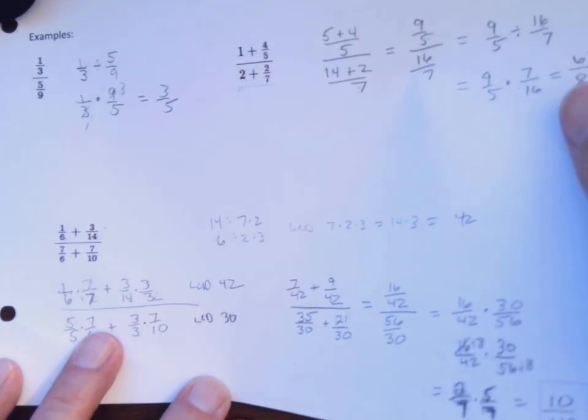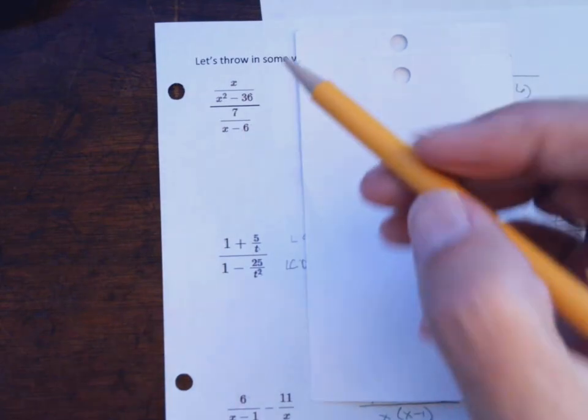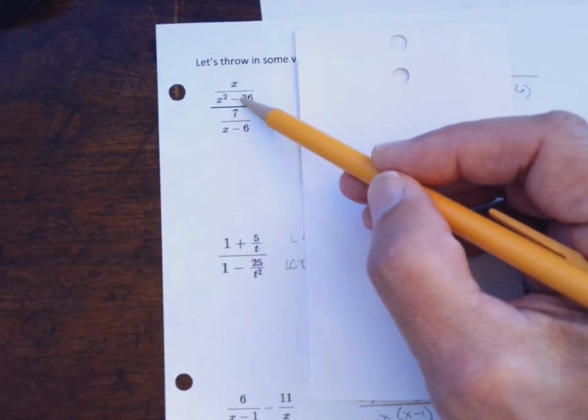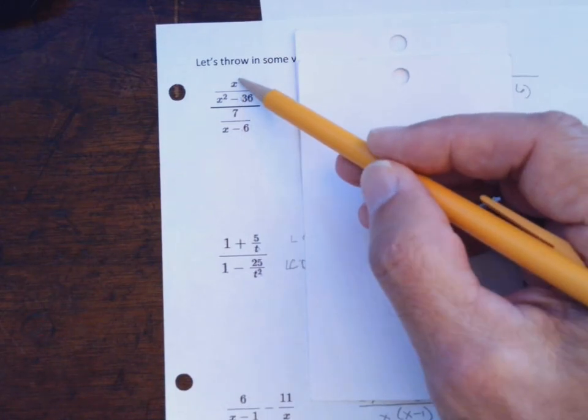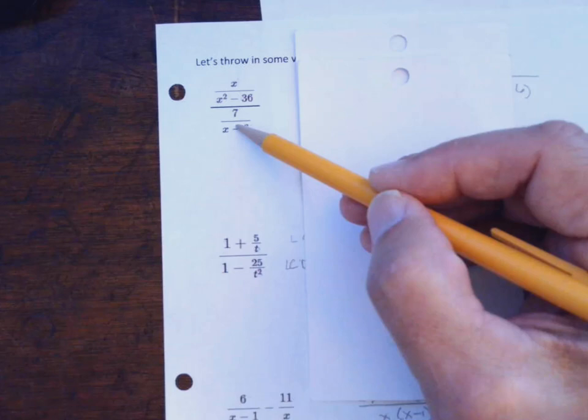Okay, now let's work with some variables. But these problems are very similar. They just contain variables. So here we really have a situation where we only have a single factor in the numerator, x over x squared minus 36, and in the denominator it's a single factor.